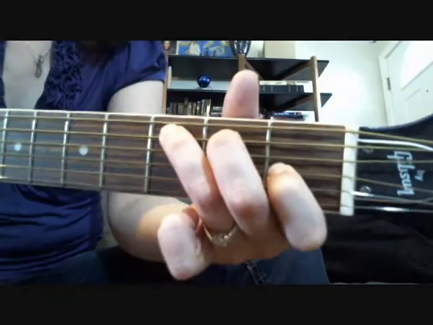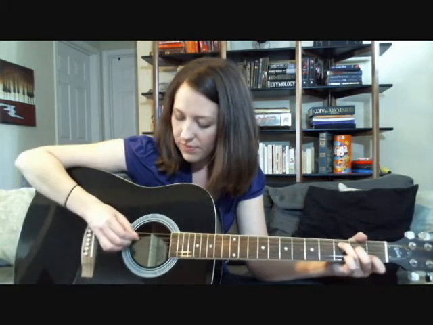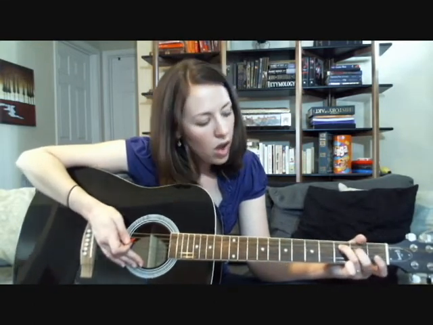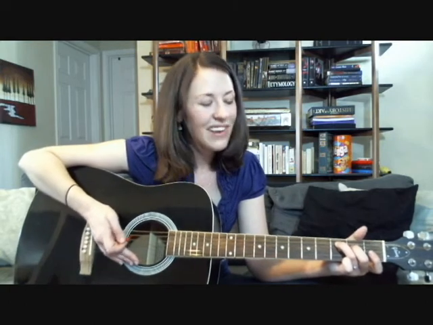Now let's learn the C chord. For the C chord, we're going to start with our 3rd finger on the 5th string, 3rd fret. It should sound like this. Next, put the 2nd finger on the 4th string, 2nd fret.